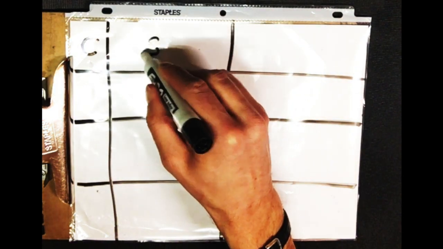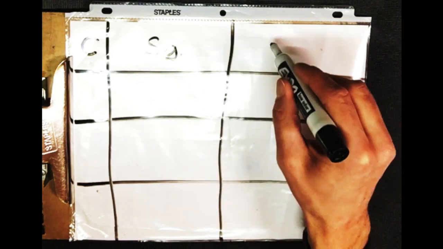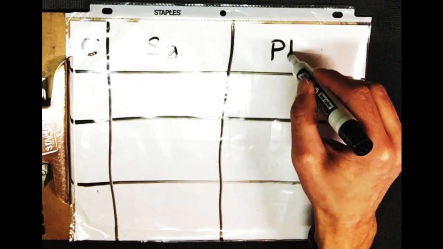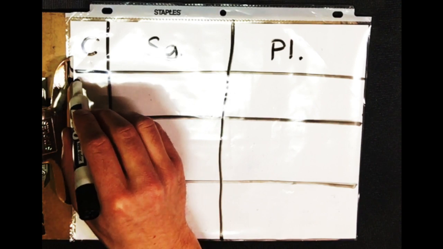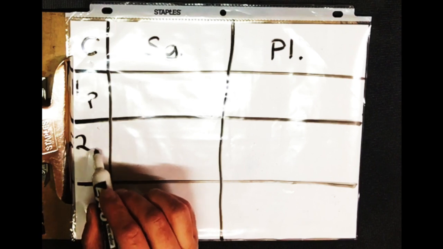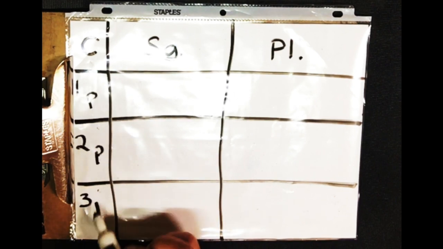Two numbers, singular, plural. That's for the headers. And for the rows, 3 persons. First person, second person, third person.